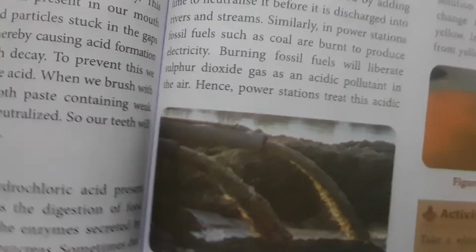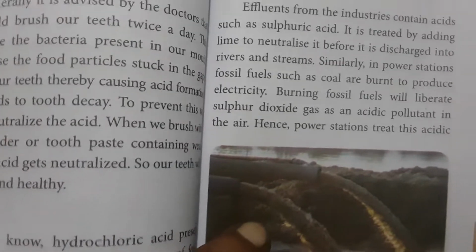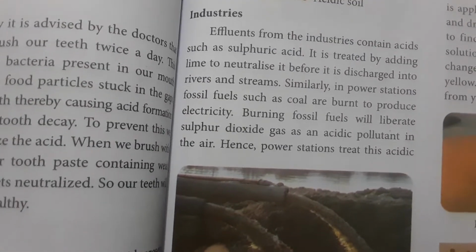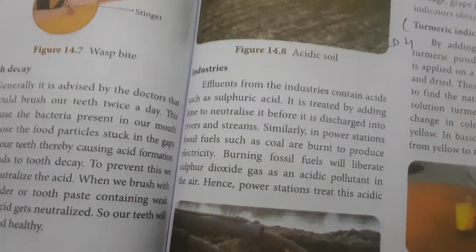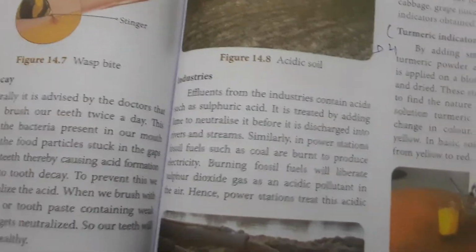So next one is industrial purposes. Effluents from the industries contain acids such as sulfuric acid. It is treated by adding lime to neutralize it before discharge into the rivers and streams. So these are some of the examples of neutralization reactions in our day-to-day life.